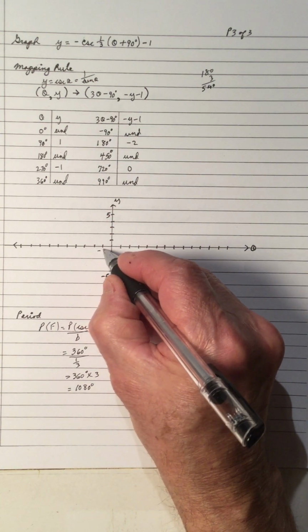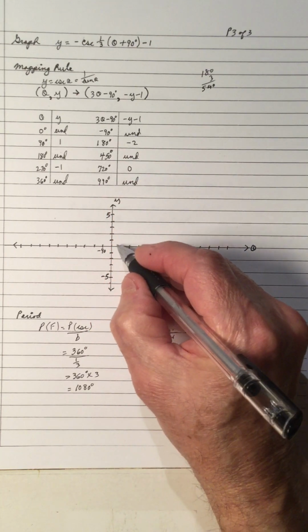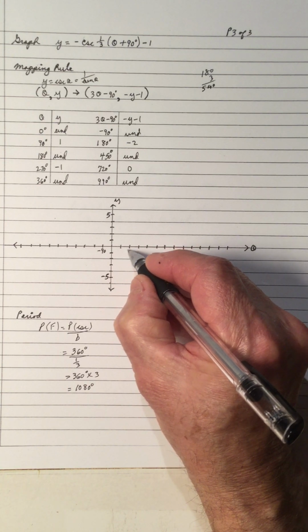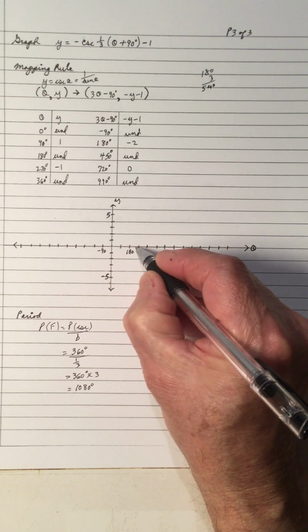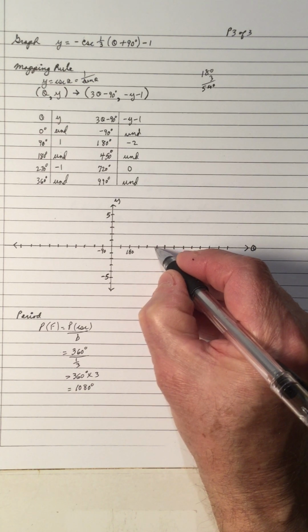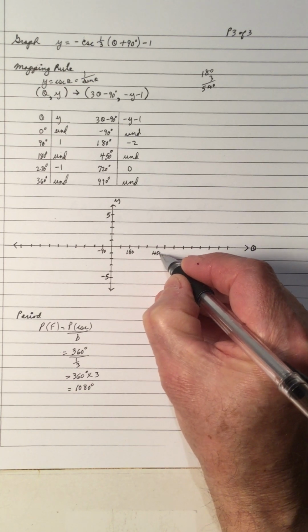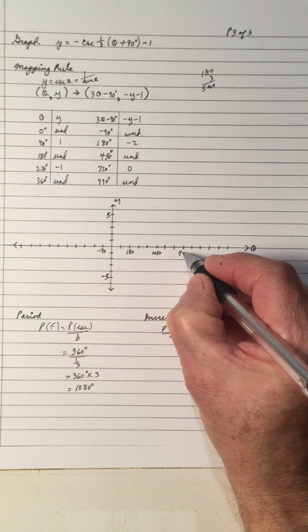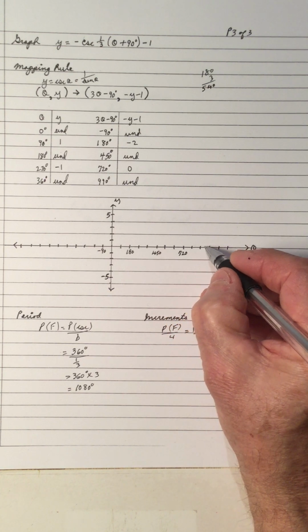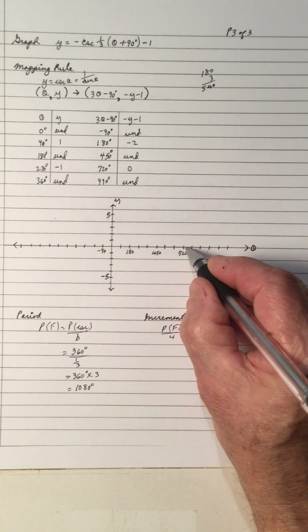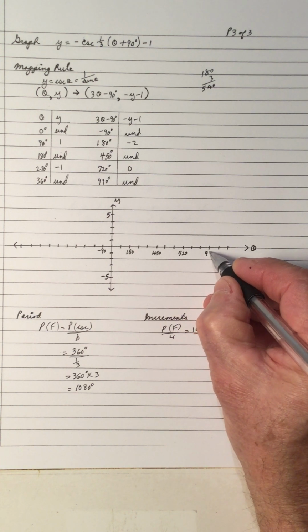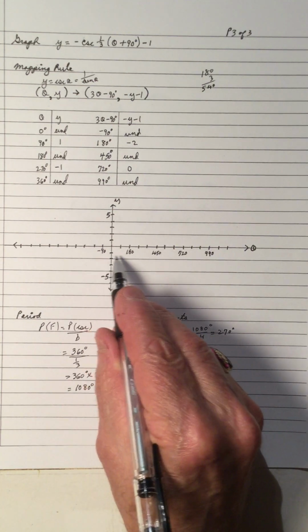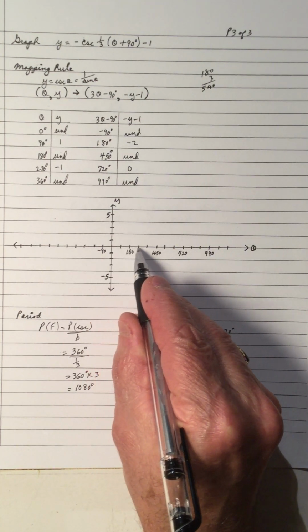Now I'm going to put a negative 90 here. And we go up by 270. That means that 180 goes here, so 270 is 90 and 90 again. So this is 450. 270 is a 90 and 90 and another 90. So this is 720. And 270 added on gives you 90, 90, 90. So that's 990. So I'm putting them in as they are. Each interval here is 90.